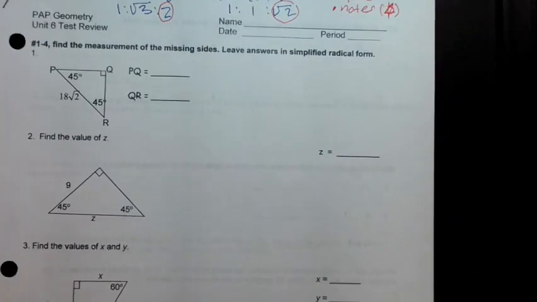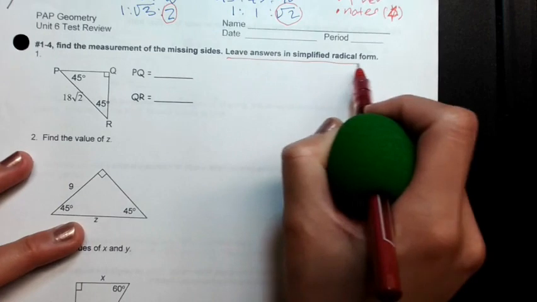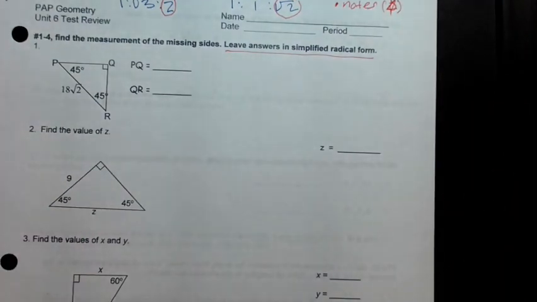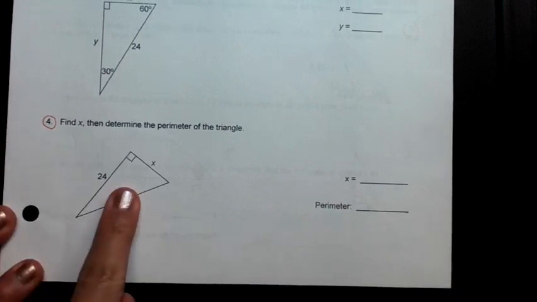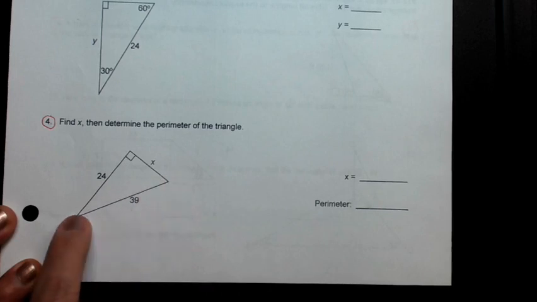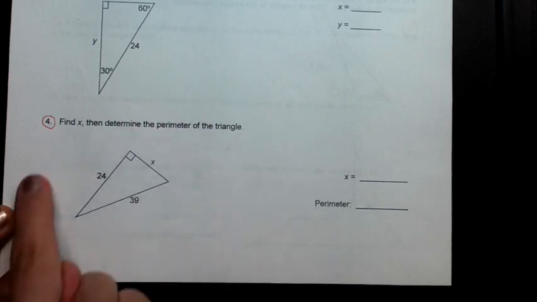Notice it says leave all answers in simplified radical form unless I'm asking you for a specific decimal value. So number 4. Can I assume 30, 60, 90 on this one? No. Do I see 30 or 60 anywhere? No. So we use Pythagorean, okay?